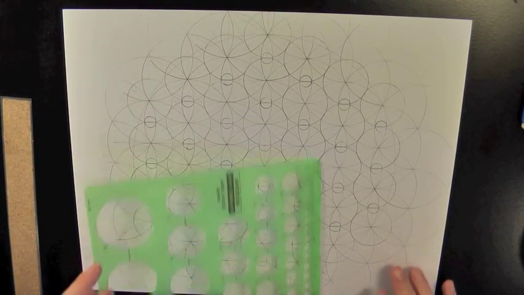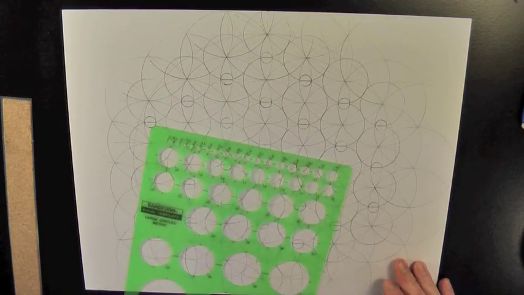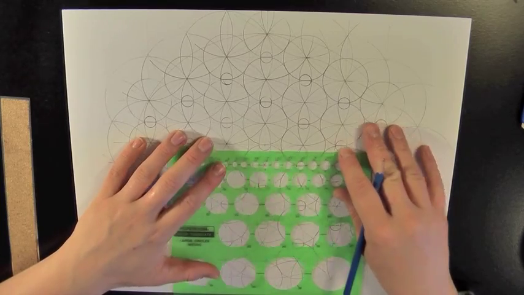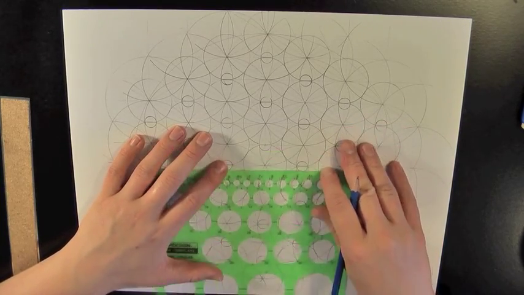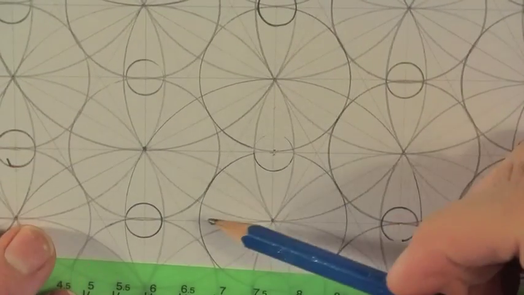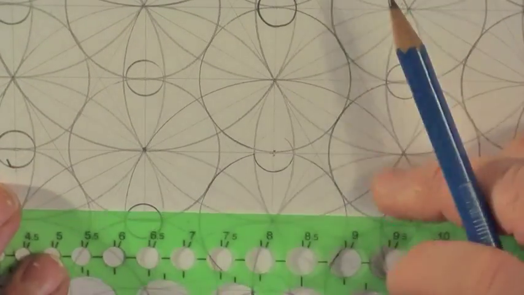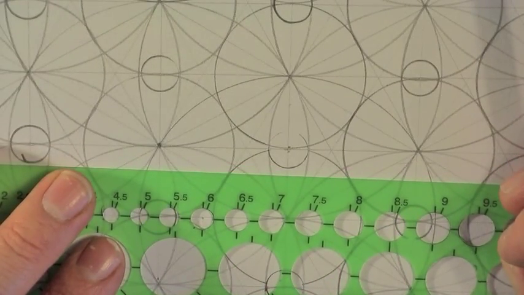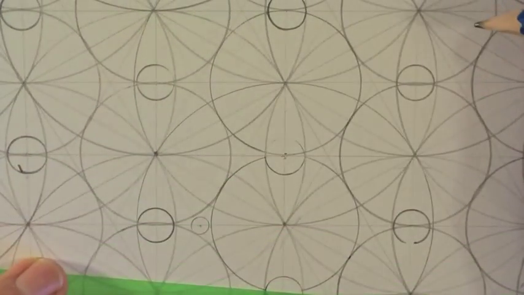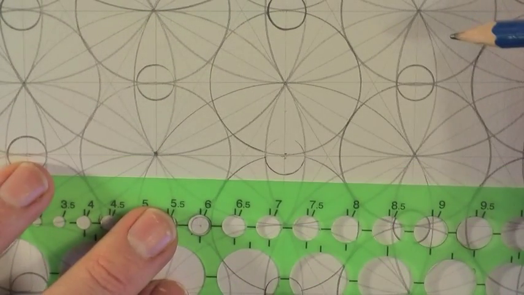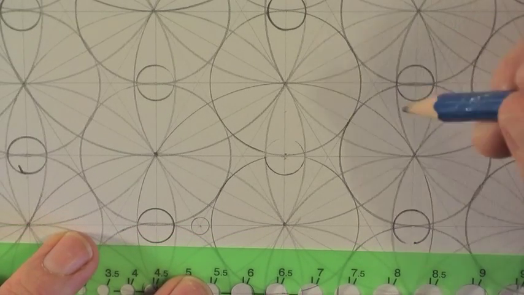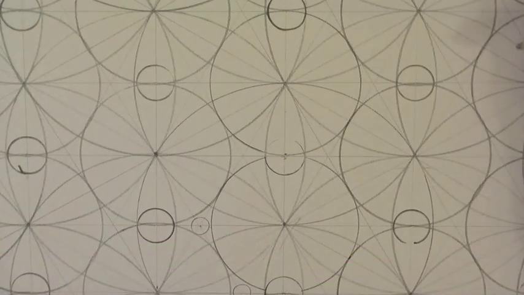And then the next step is I used a stencil for this, just because the circles are actually quite small and I'm not very good at using my compass for circles that are that small. So I'm just using my stencil here. And you can see the points where the medium-sized circles are, or the larger circles, there's that little blank spot in the middle there. What I'm doing is drawing a tiny little circle in that little void area where all the lines meet up at a point.